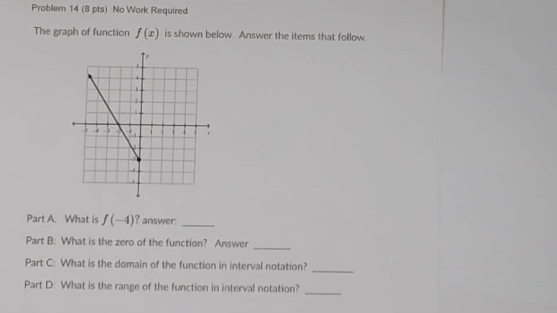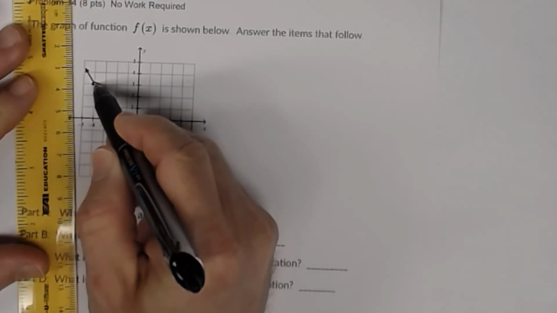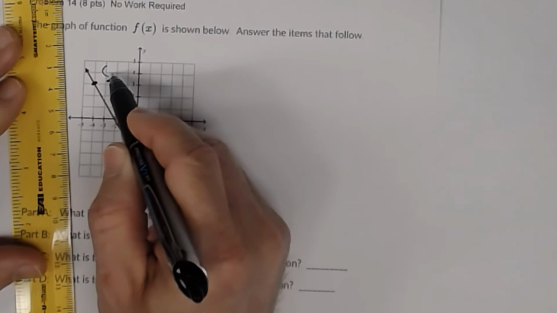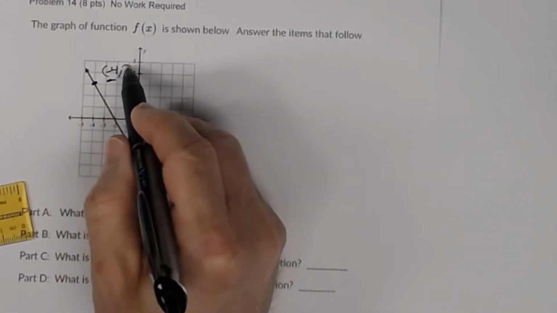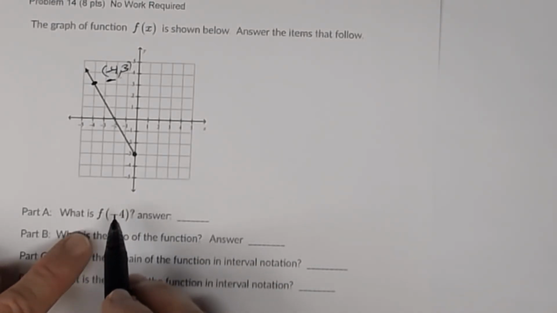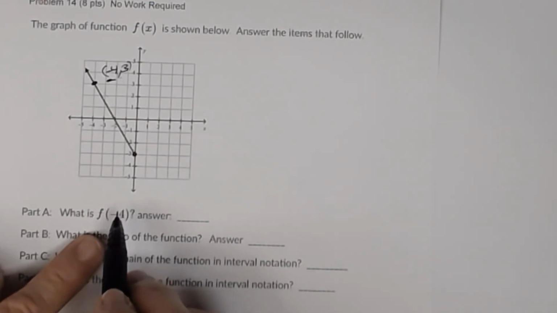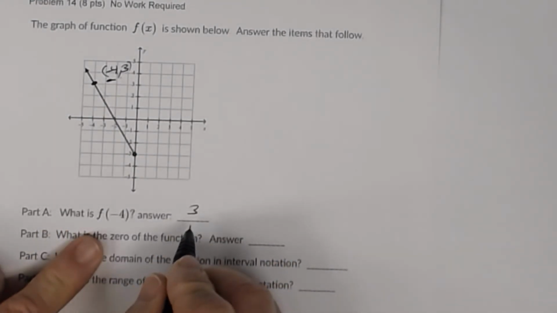So when x is negative 4, let me go ahead and use a ruler. When x is negative 4, I go here, and notice that this is the point of the graph right here, where x is negative 4. And so when x is negative 4, my y value is 3. So your answer, remember, this says what's f of negative 4. So make sure you understand what that means. That means what's the y value when x is negative 4? Well, the y value when x is negative 4 is 3. So 3 goes here, only 3.